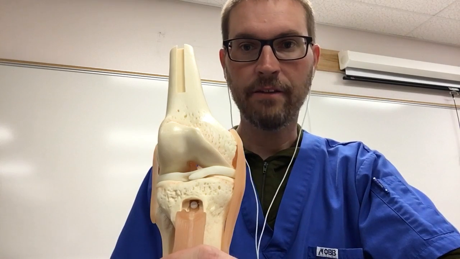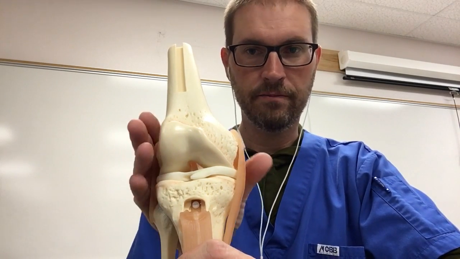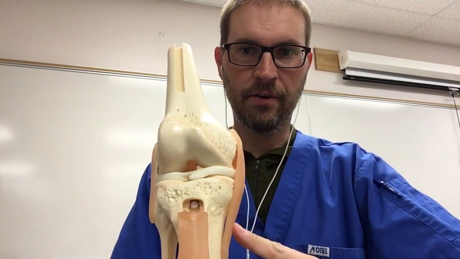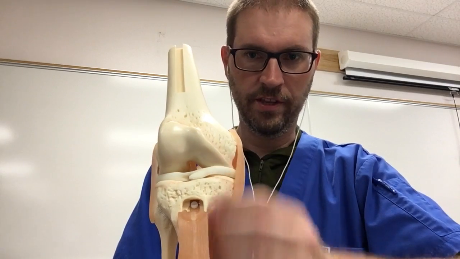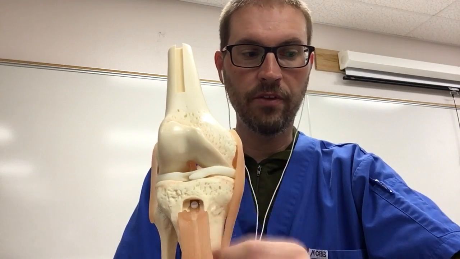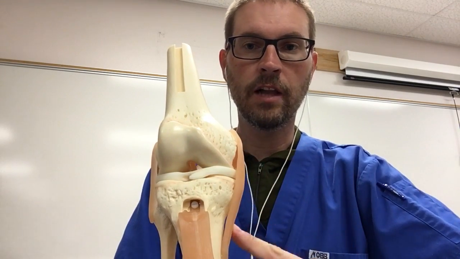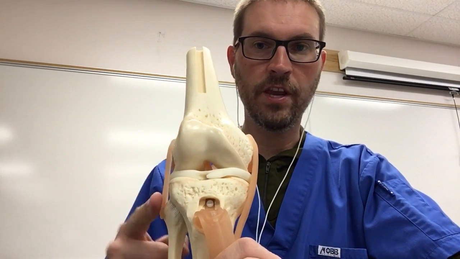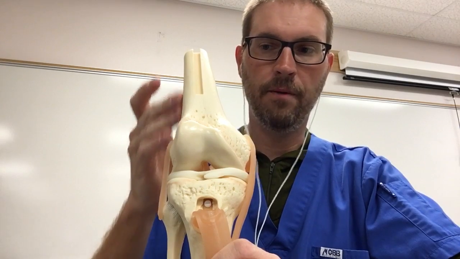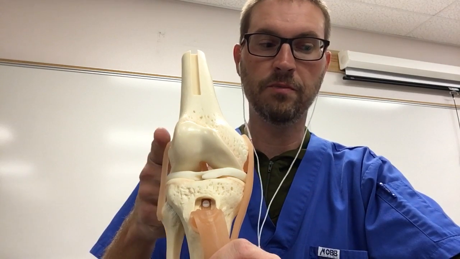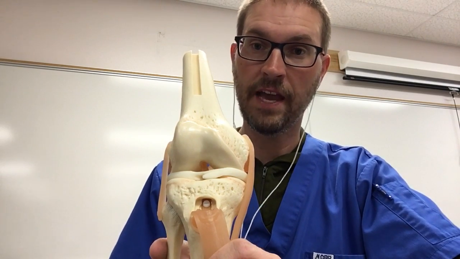Okay, so we have two large ligaments on either side of the joint capsule, and I've got this ligament right here, which is toward the tibia. We would call this the medial collateral ligament, or the MCL. Then I have a large ligament over here that attaches from the femur down to the fibula here. Fibula being lateral, this would be the lateral collateral ligament, or the LCL. So I've got the MCL and the LCL.